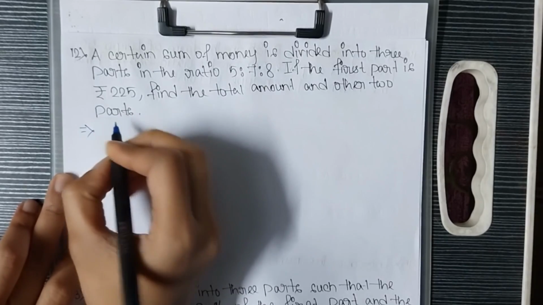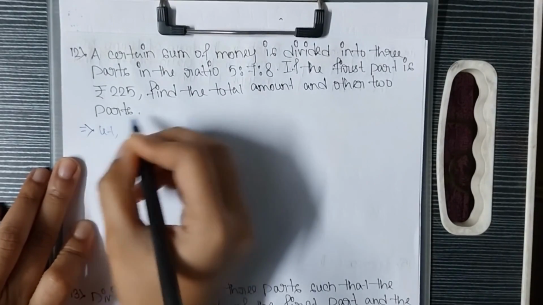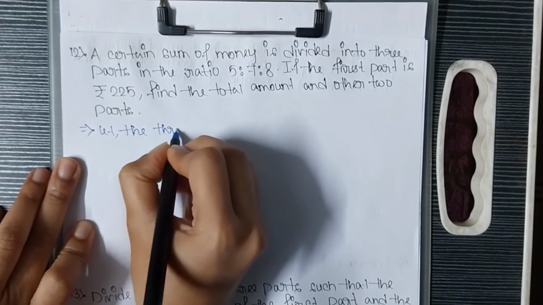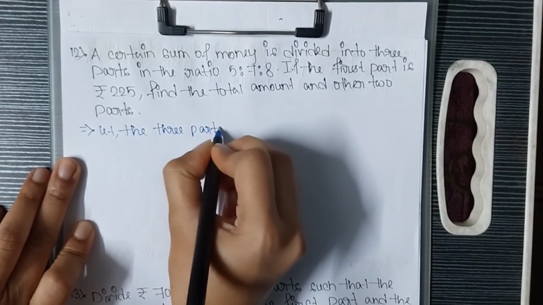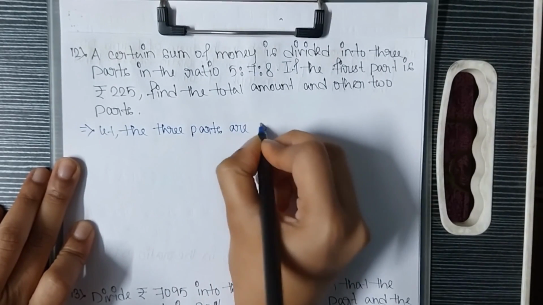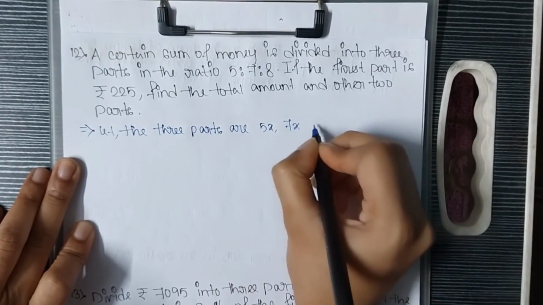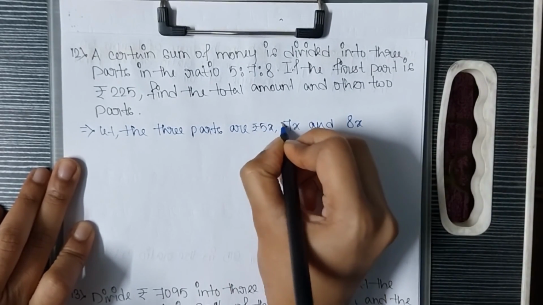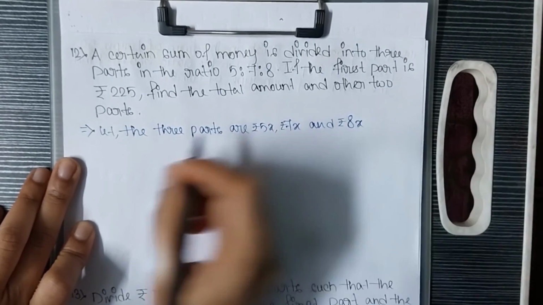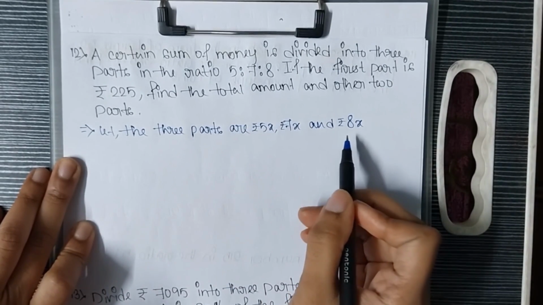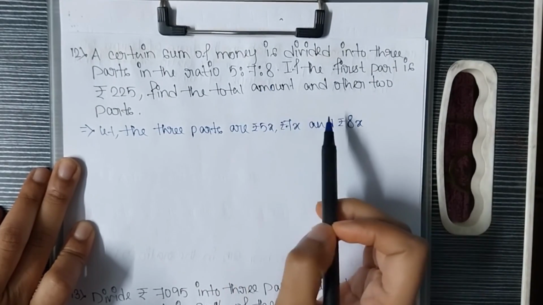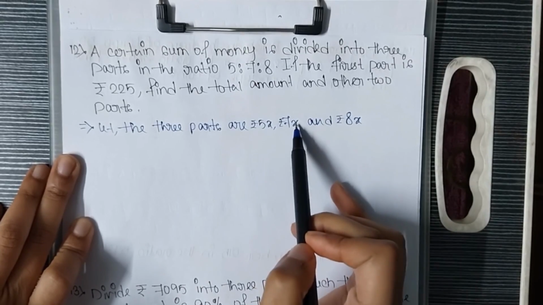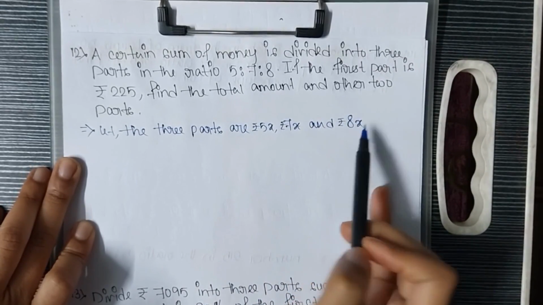So first we will write, let the three parts be 5x, 7x and 8x. Obviously these are all in rupees. So here is the first line, in which we assume that the three parts of the money are rupees 5x, rupees 7x and rupees 8x.